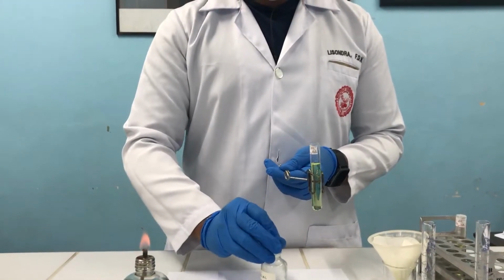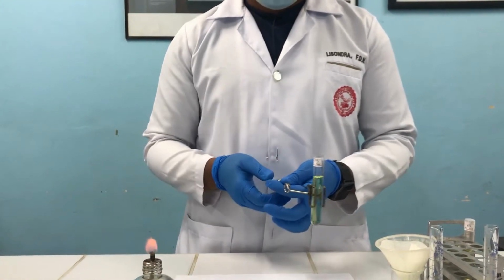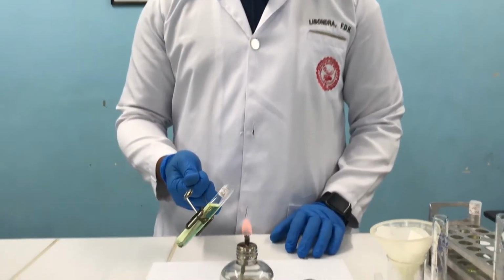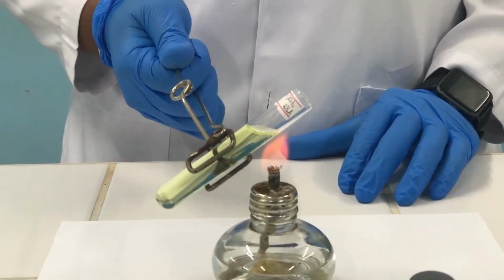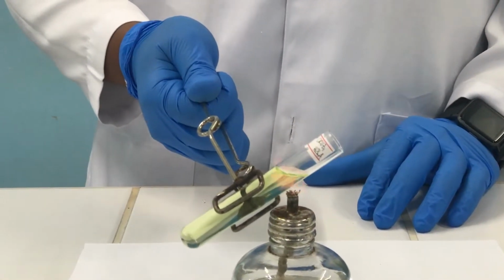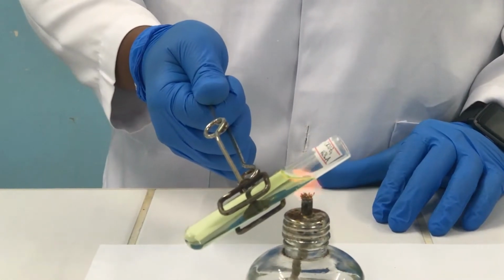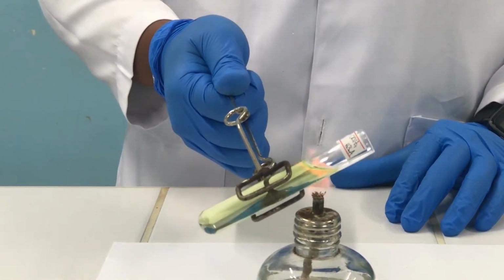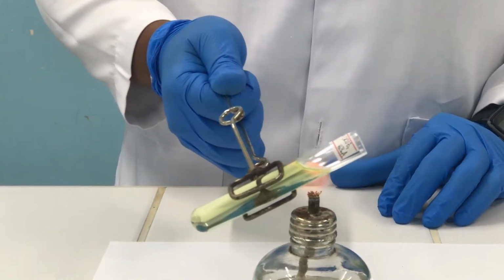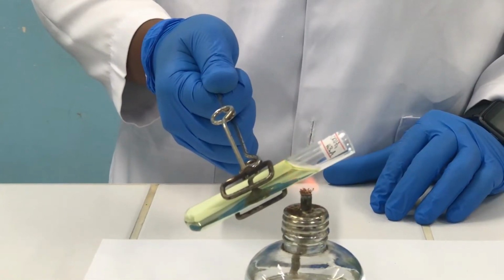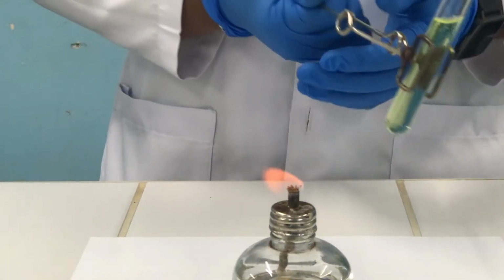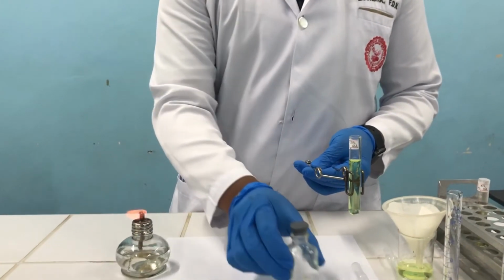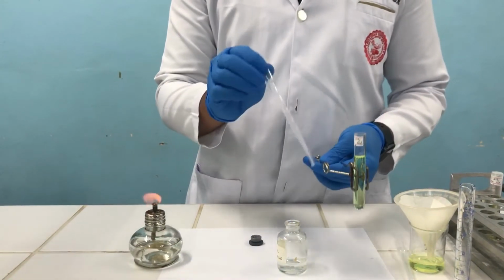After adding 2 to 3 drops of glacial acetic acid, you again let the test tube pass through the heat and observe the presence of steam. Once steam is present in our sample, we proceed to adding the second 2 to 3 drops of glacial acetic acid.